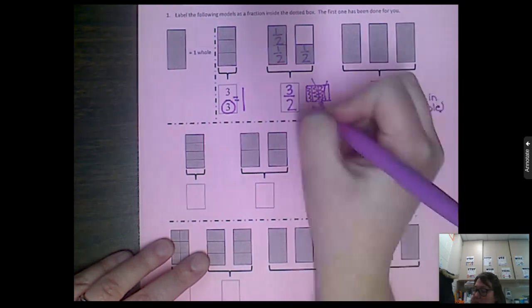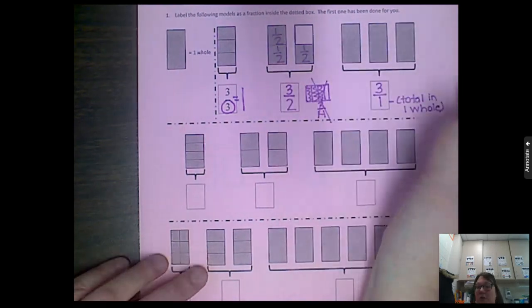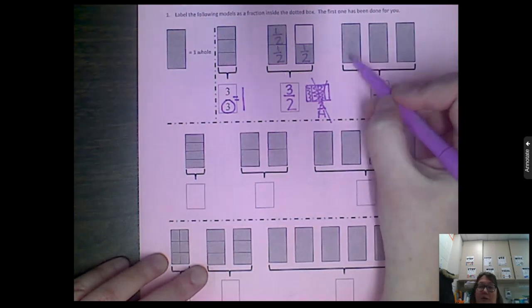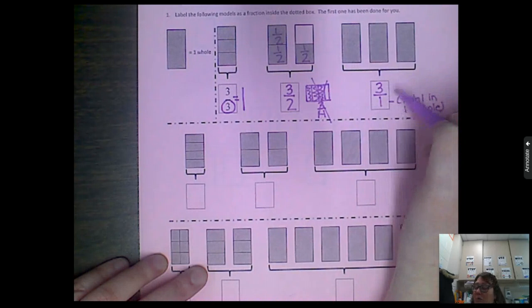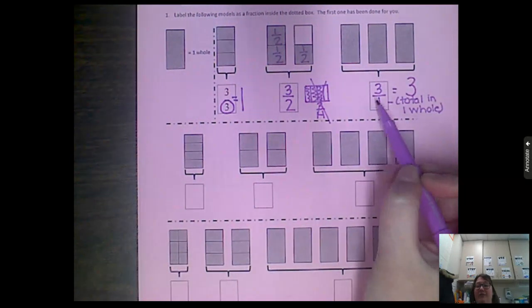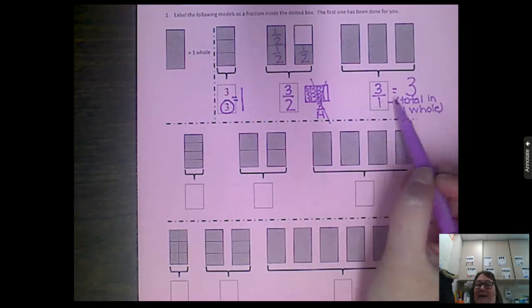Same thing here. The 2 is a total in 1 whole. So this one is the total in one whole, and there's only one, right? So 3 over 1, and it also equals, we could put a big 3, okay? But to write it as a fraction, we would write 3 over 1, and if I see 3 over 1, I know that that is equal to 3 wholes, okay?